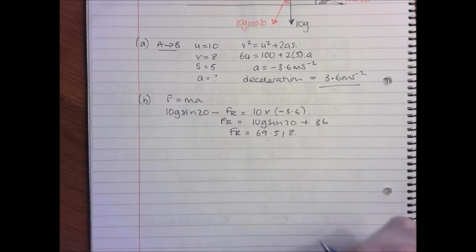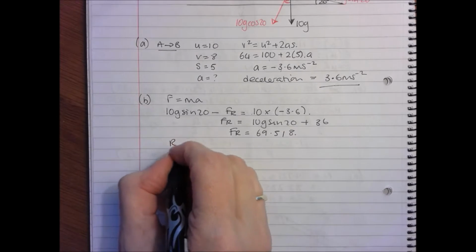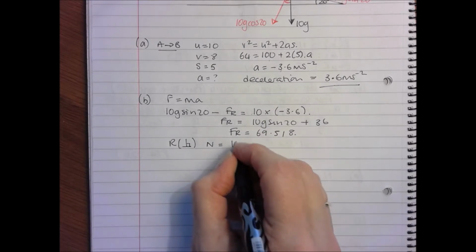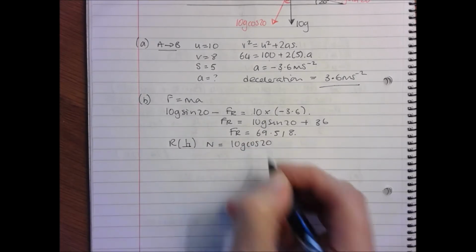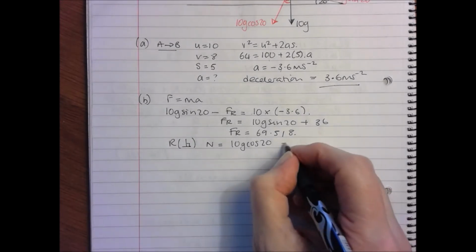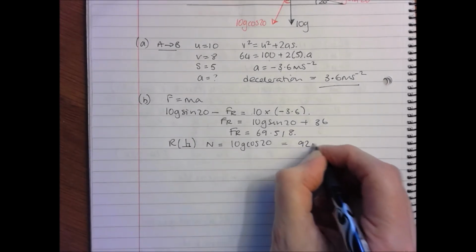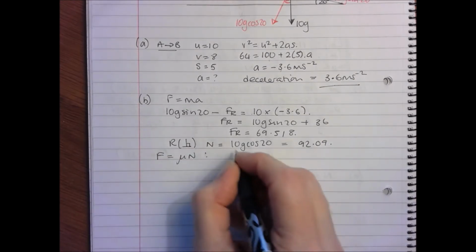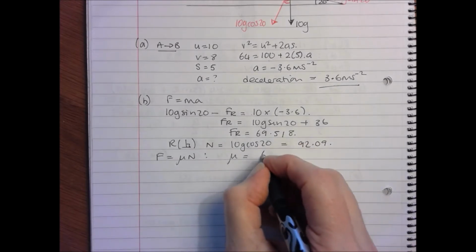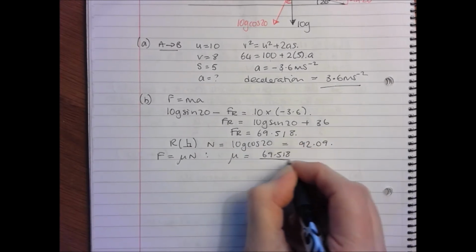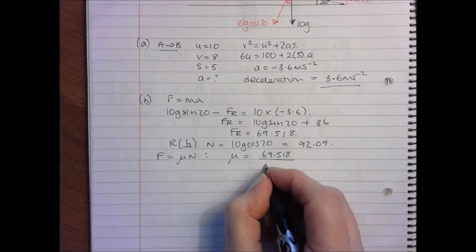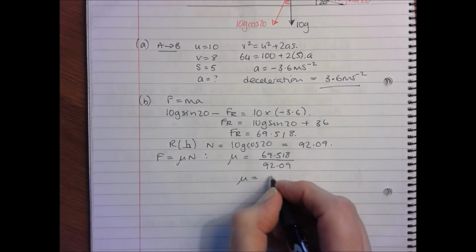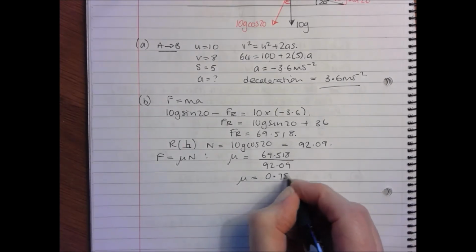And then to find the coefficient of friction, if we resolve our forces perpendicular to the plane, N going up is equal to 10g cos 20 coming down, and 10g cos 20 is 92.09. And we then need to use F equals mu N, so mu is going to be friction, 69.518, divided by N, which is 92.09, and put that in your calculator, mu comes out to be 0.755.